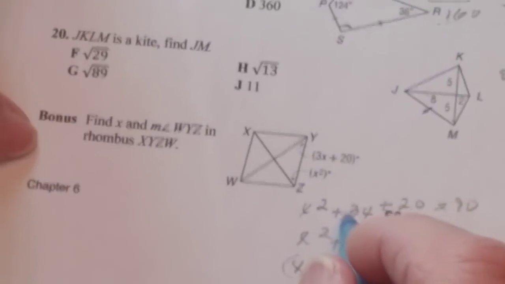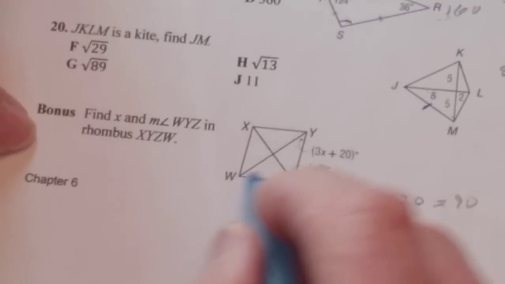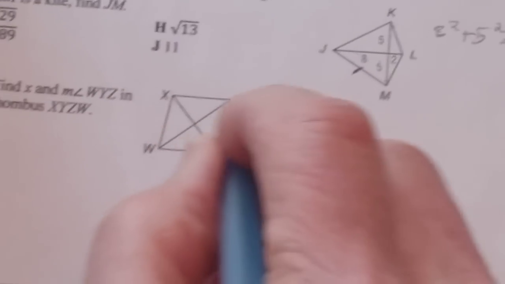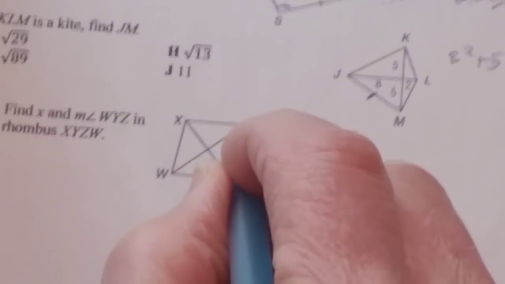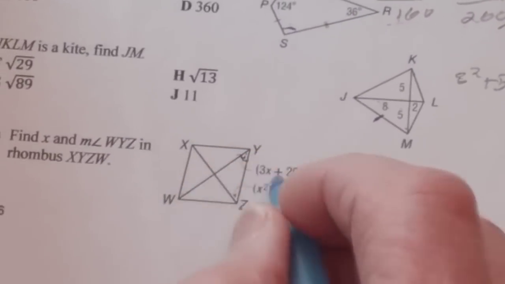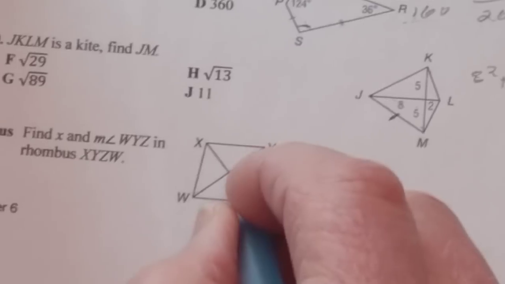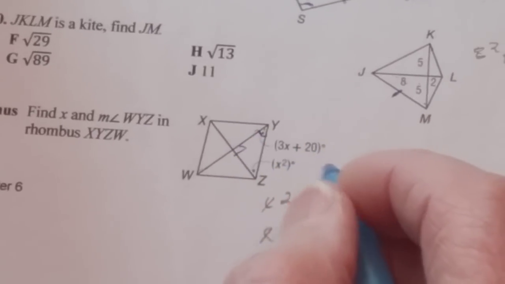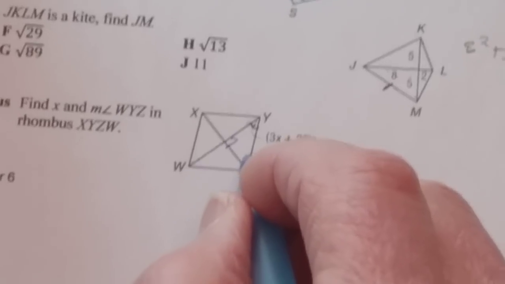Now, this is a nice little problem here, the bonus. They want to find what angle we want here? Y. We want to find this angle right up here, all right? We know that this is a rhombus, and these angles right here bisect, okay? And we know that this is 90 degrees because the diagonals are also perpendicular. So that means that these two angles added together will equal 90 degrees.